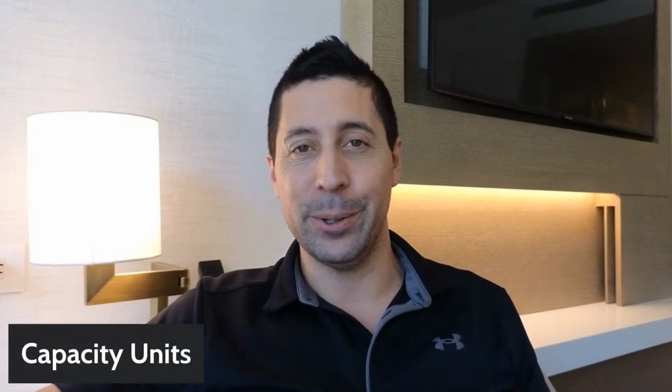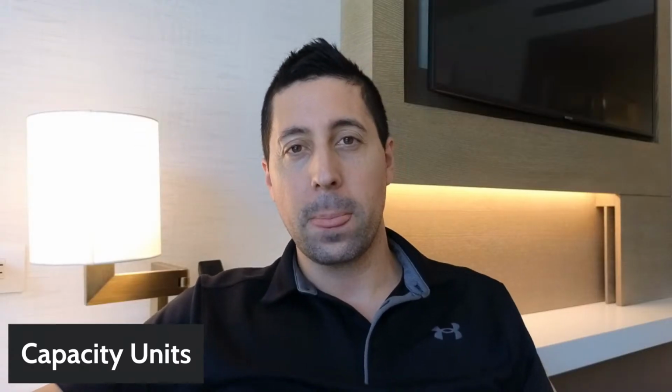The next one that I like to talk about is capacity units. As you know, capacity units are basically like tokens that you use to consume compute power within Microsoft Fabric. So every time that you move data, every time that you query the data, you query the reports, or you apply transformations, you are using your capacity units essentially.